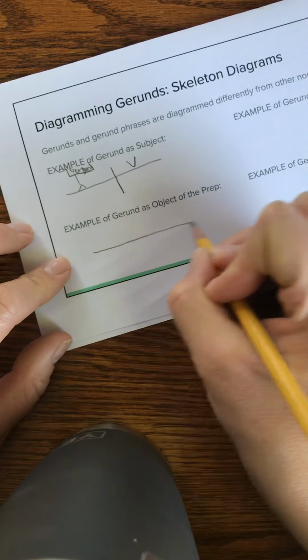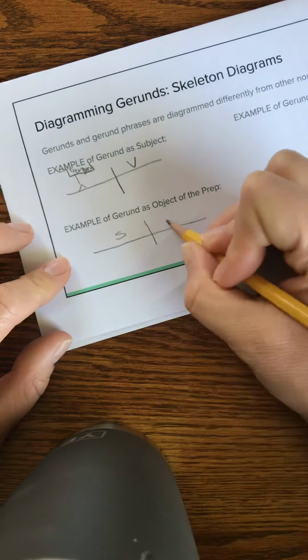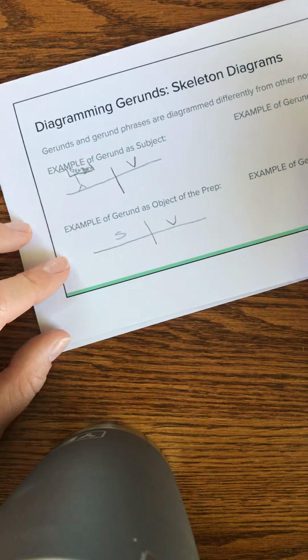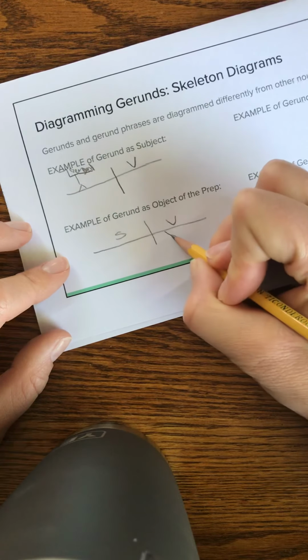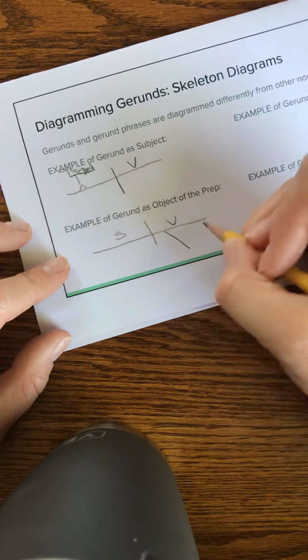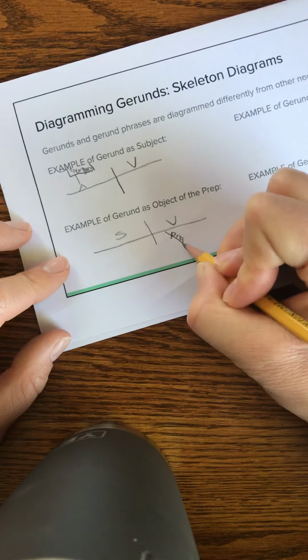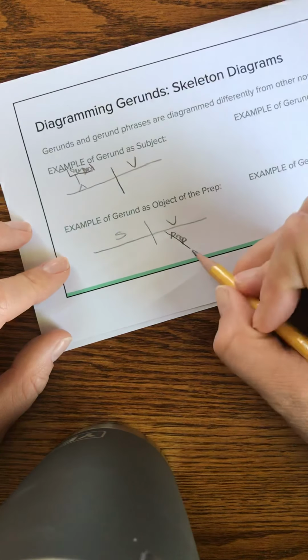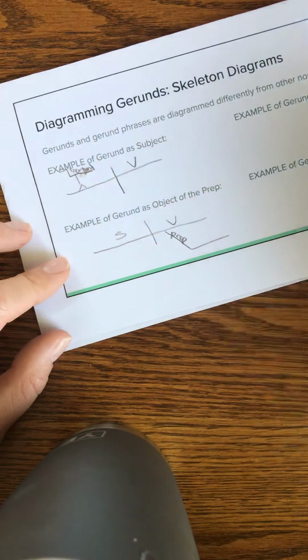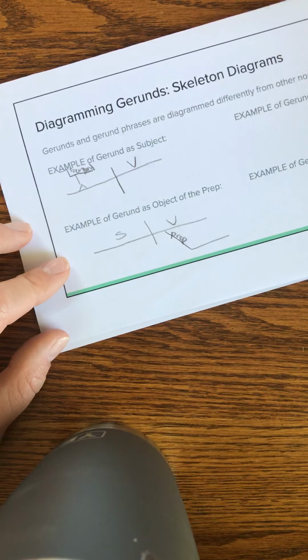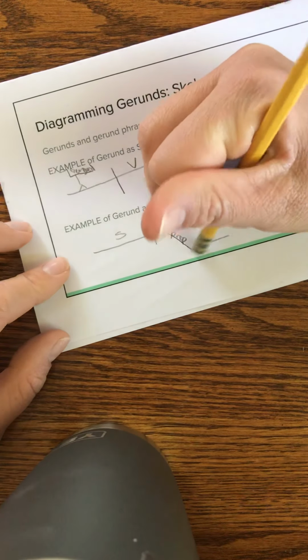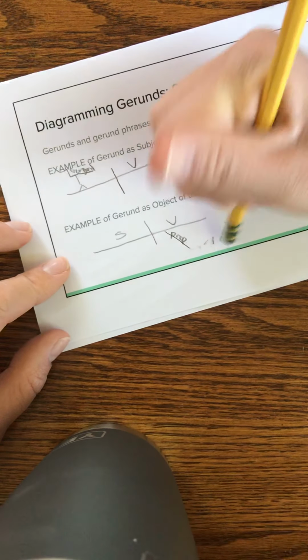As an object of a preposition. Well, let's say we always know we'll have a subject and a verb, right? And let's say we have an adverb prepositional phrase that's modifying this verb here. So we know the preposition always goes on the line. And in a normal prepositional phrase, you'd have a line straight across. That's where the object of the preposition would go. But we know, because it's a gerund, it's not diagrammed like a normal object of the preposition. So if you drew that line, erase it, right?